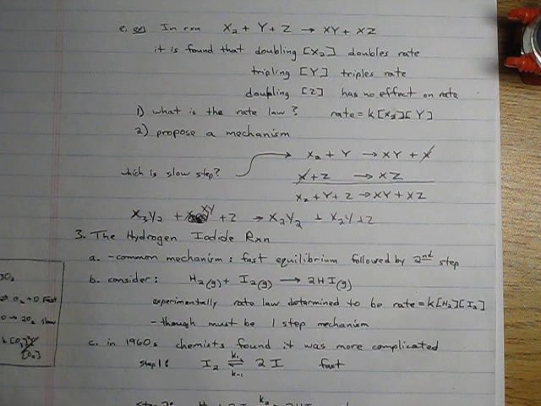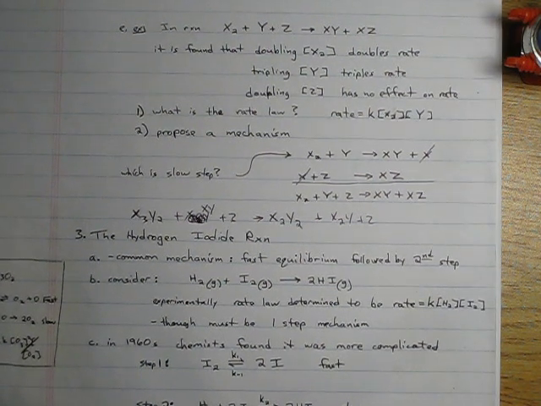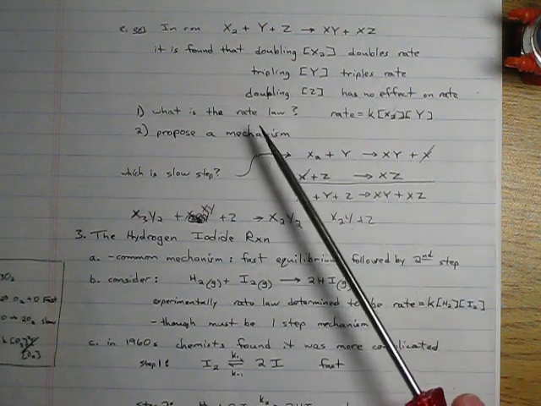Well, how do we figure out the mechanism? Well, the first thing we remember is, I know if I could figure out my overall rate law, that will be the rate law of the slow step, so that will tell me the reactants in the slow step. So that's the first thing we need to concern ourselves with. What are the reactants in the slow step? Well, how do you find the overall rate law?